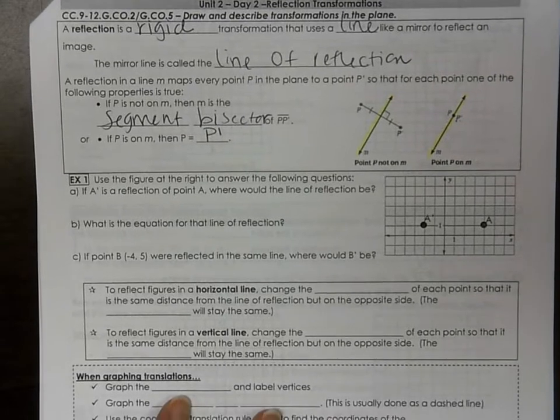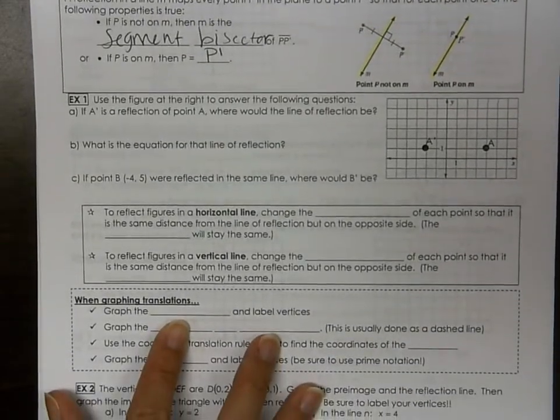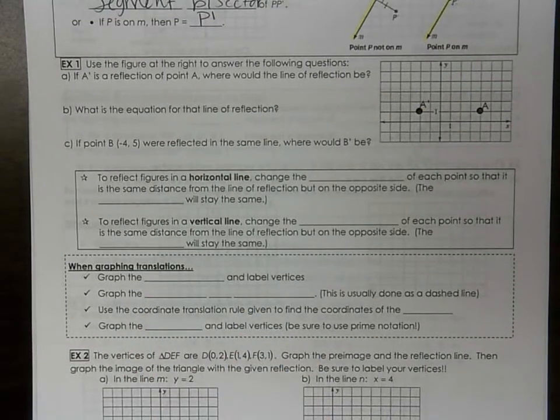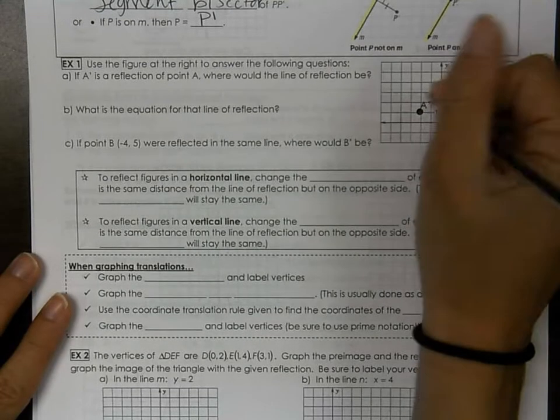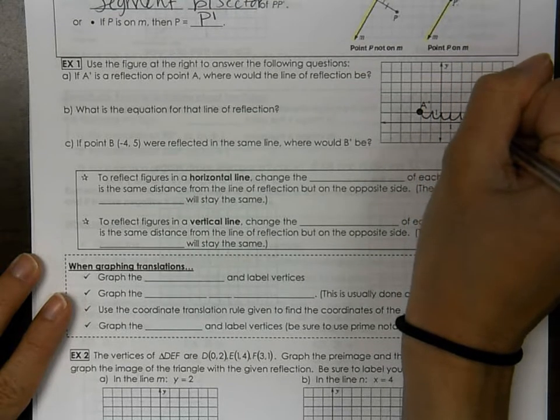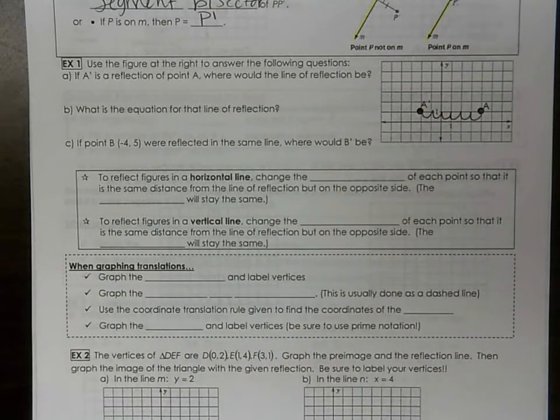So we're going to go ahead and try this with an example with counting, okay? We have two points. We have point A and we have point A prime, okay? So altogether, that segment is 1, 2, 3, 4, 5, 6 boxes, okay?